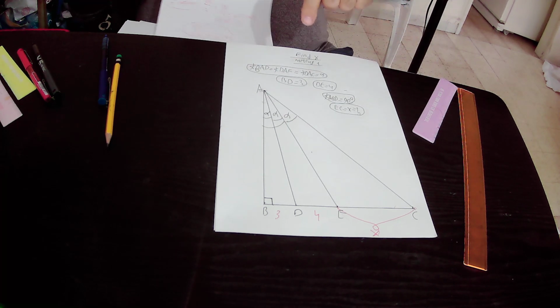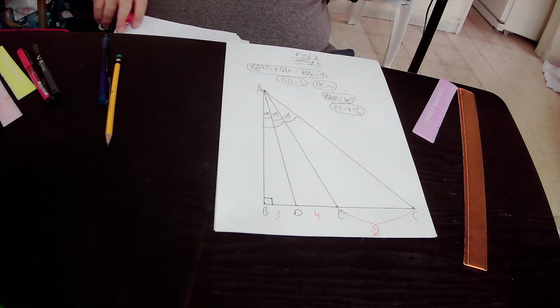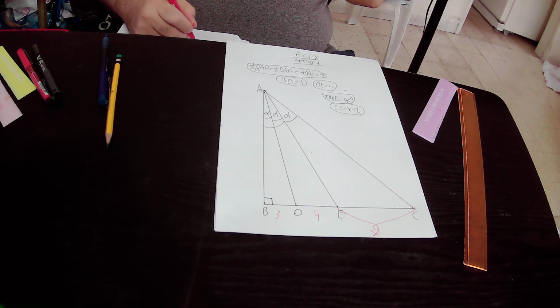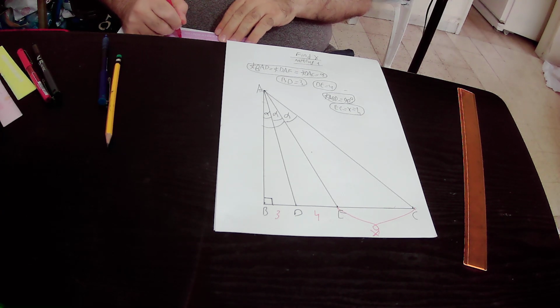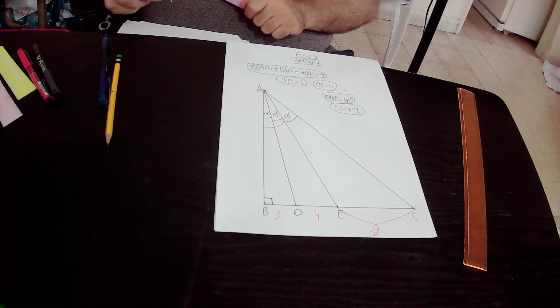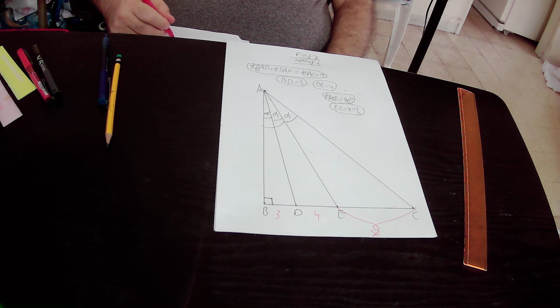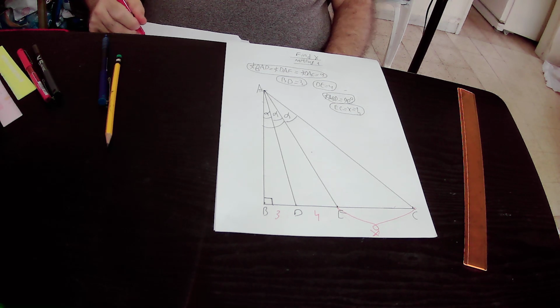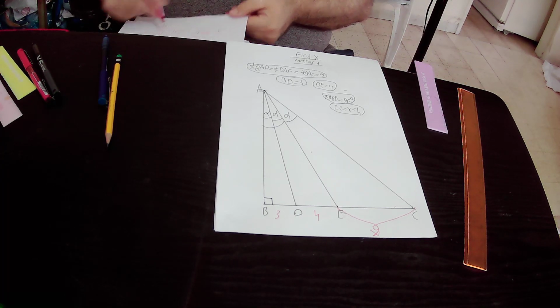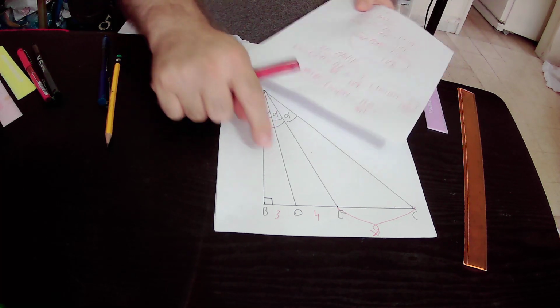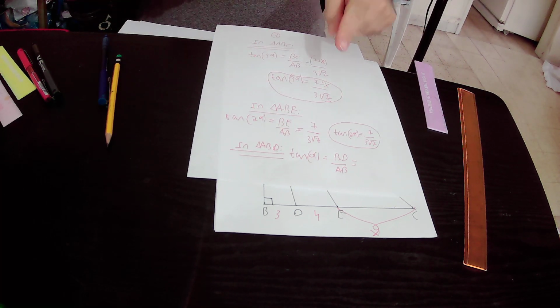In the next step we will focus on the right triangle, triangle ABD. In the right triangle ABD, we know that tangent alpha equals BD over AB.